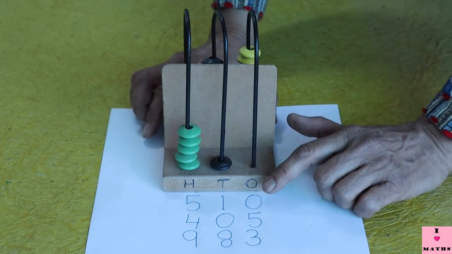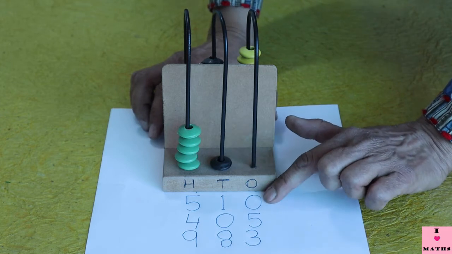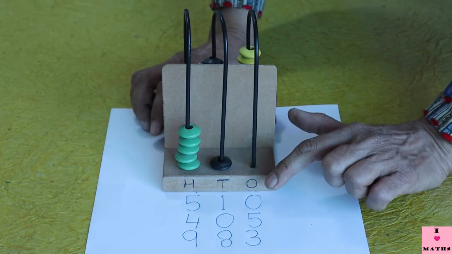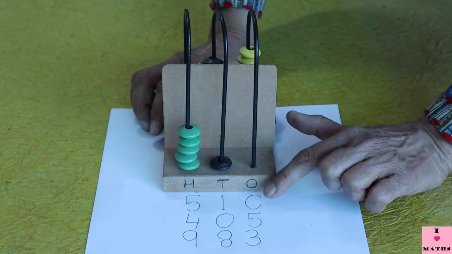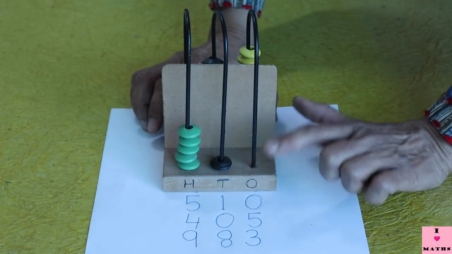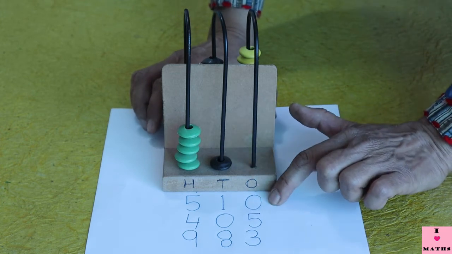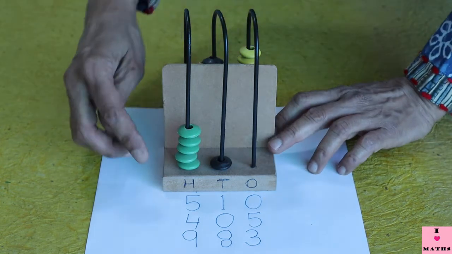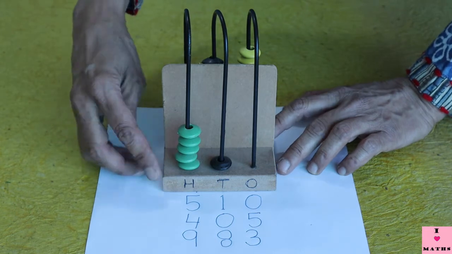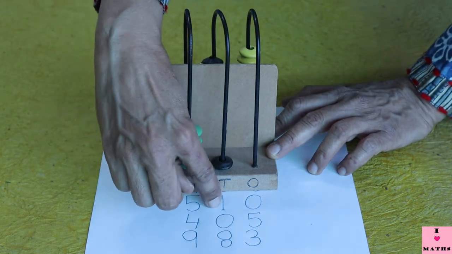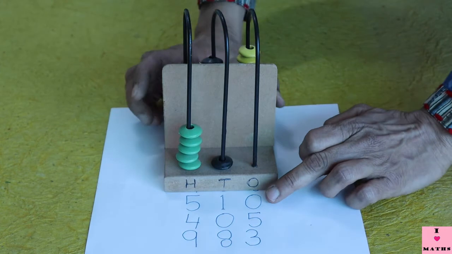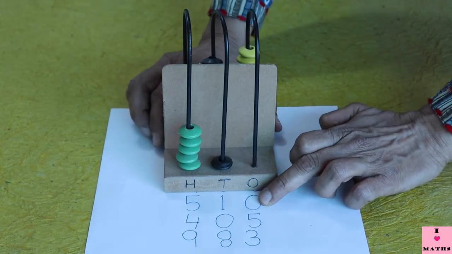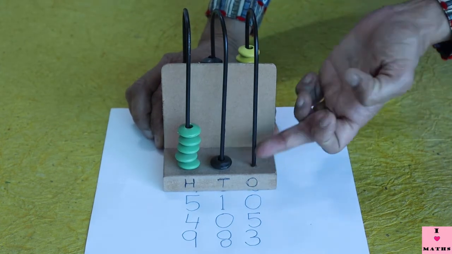So beta, 0 is the only digit whose place value remains the same, no matter at whichever place it is. I will show this to you in the next number. Remember, this is 510 and the place value of 0 when it is at one's place is 0.